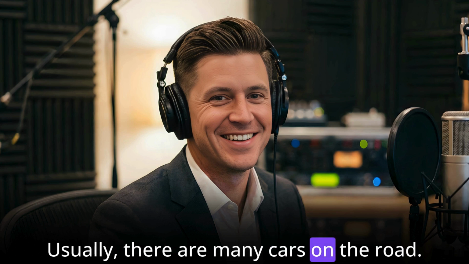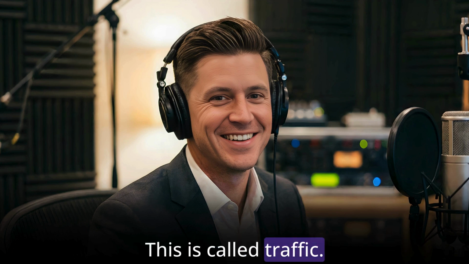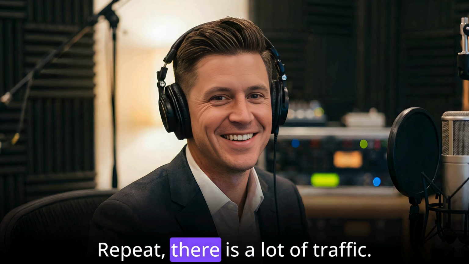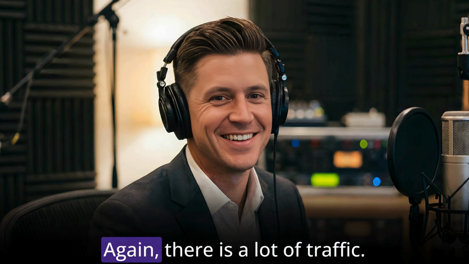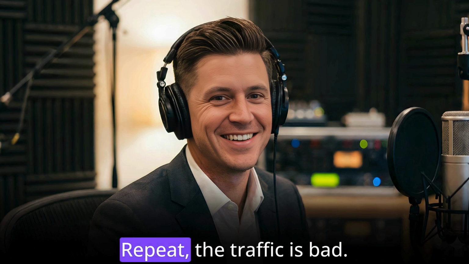Let's describe the trip home. Usually there are many cars on the road. This is called traffic. Repeat, there is a lot of traffic. Repeat, the traffic is bad.